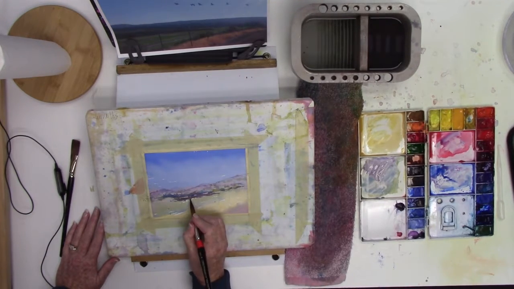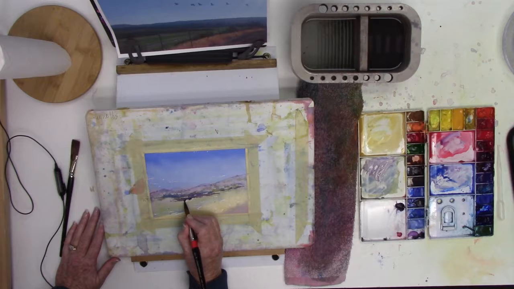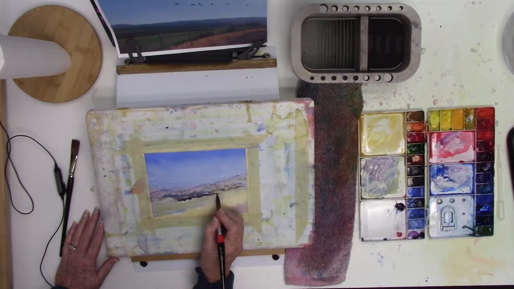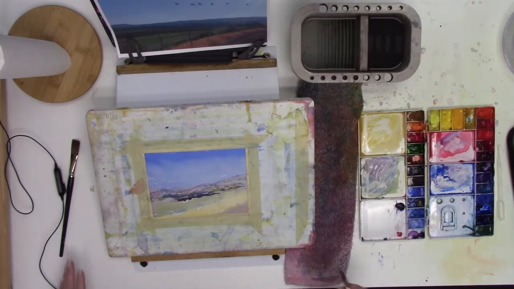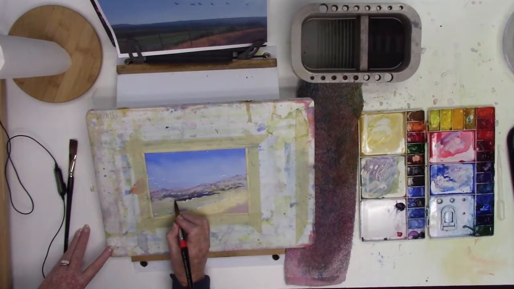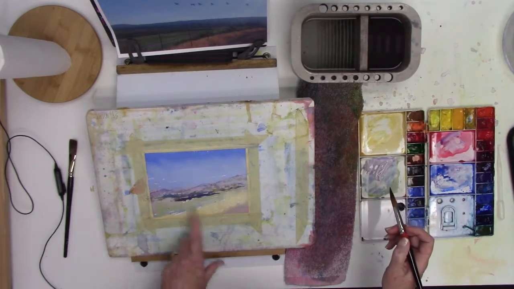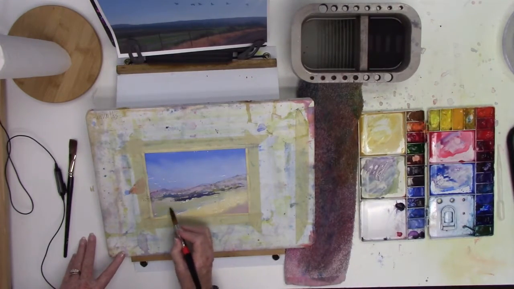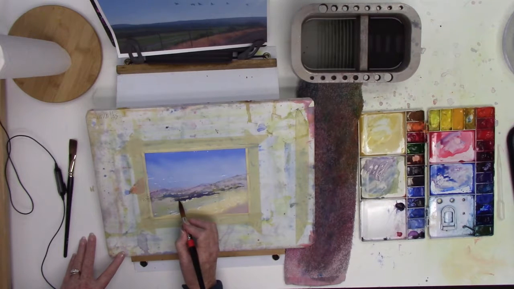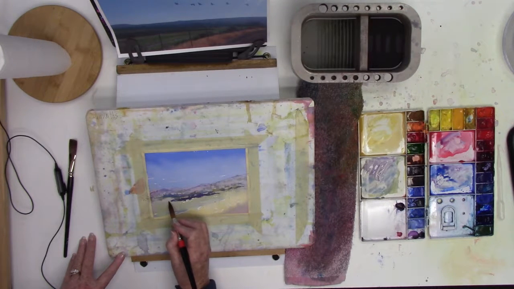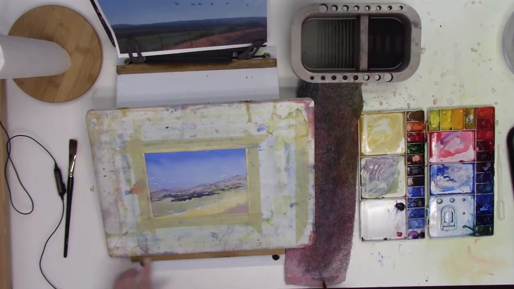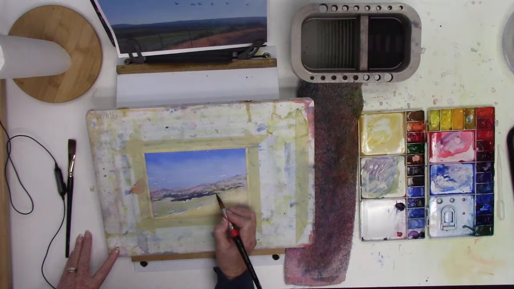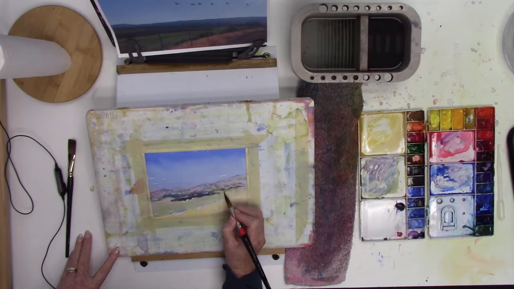So I did the top, and now I'm just going to, while it's wet, add some stronger pigment to the bottom, create the sense of shadow underneath there. So that's that distant row. Okay, then I want to leave some of that green, but I want to make a decision if I want to put that row in there or not. That's that distant row. I probably made that too big.